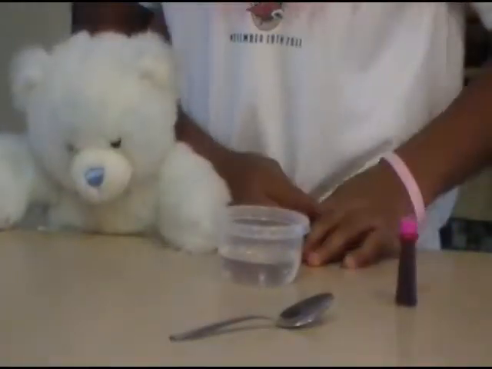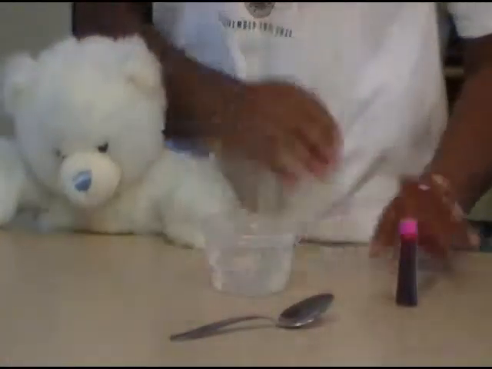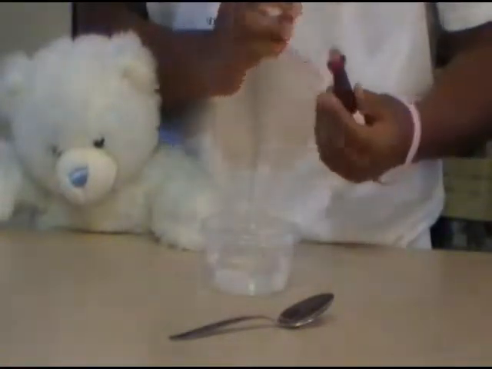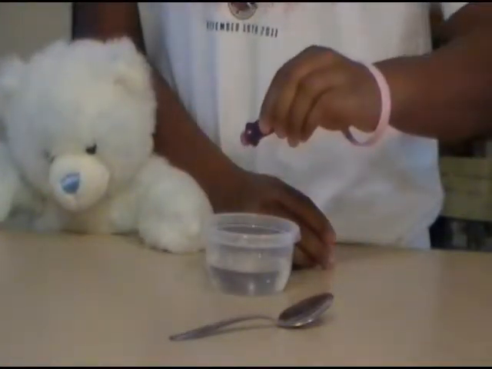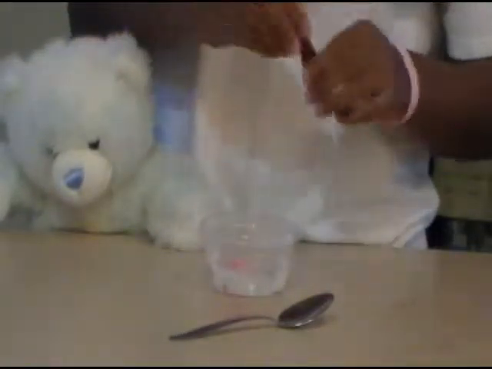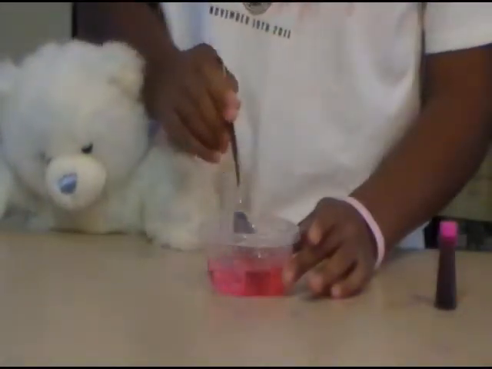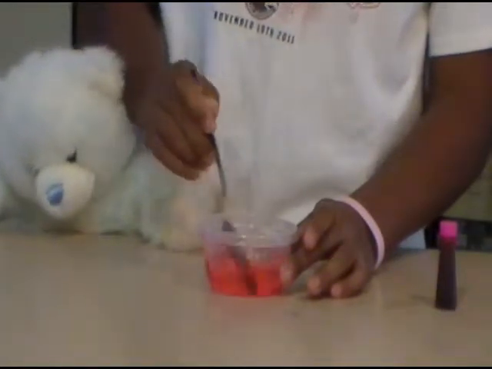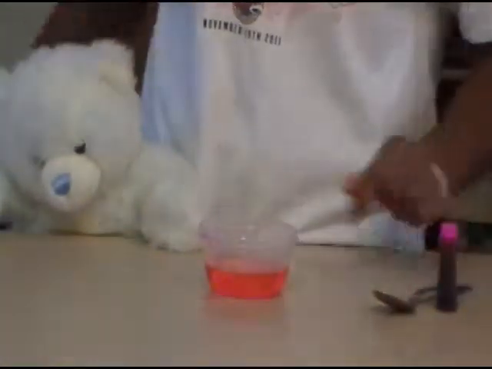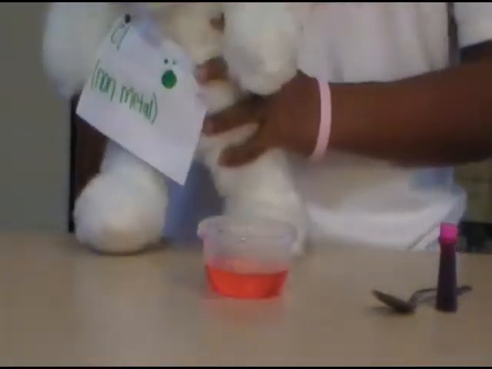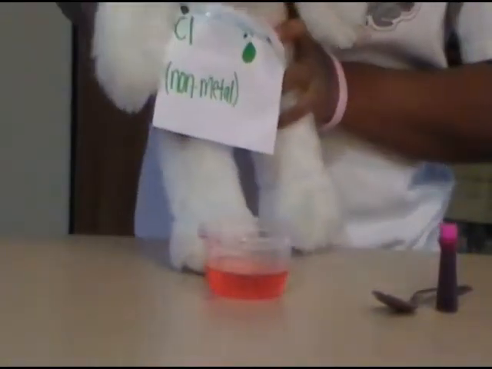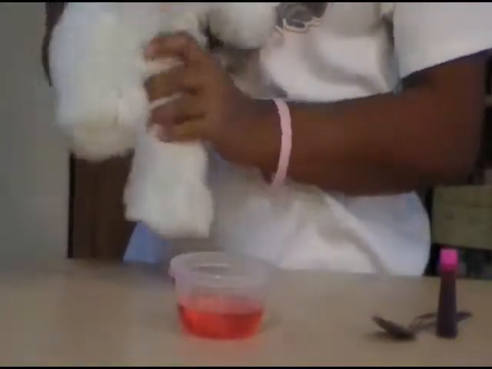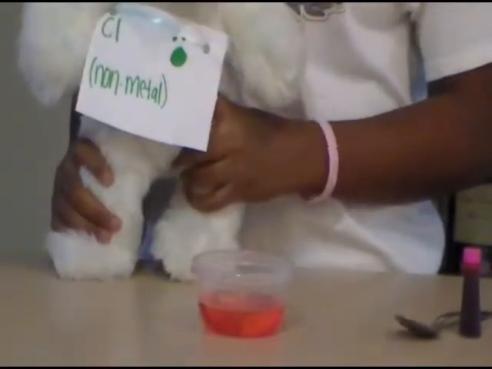In this experiment, we will determine whether chlorine's leg dissolves in water or not. For this experiment, we will take just a regular cup of water and pink food coloring, and we will put 1 to 2 drops of food coloring in here. And then we will take our spoon and stir it for about 20 seconds or so. And now we will determine if chlorine's leg here will dissolve in water or not. As you can see, chlorine's leg did not dissolve in the water because it is a solid, which is a network covalent bond.